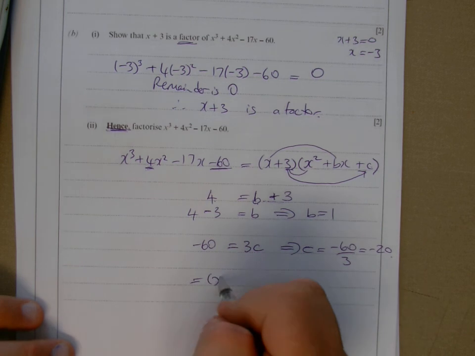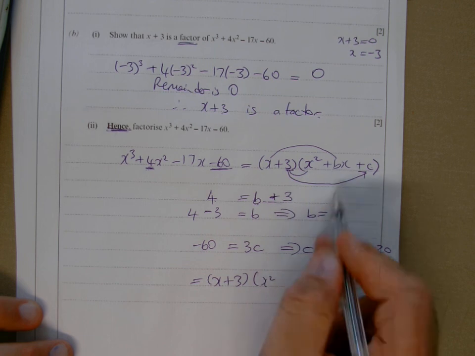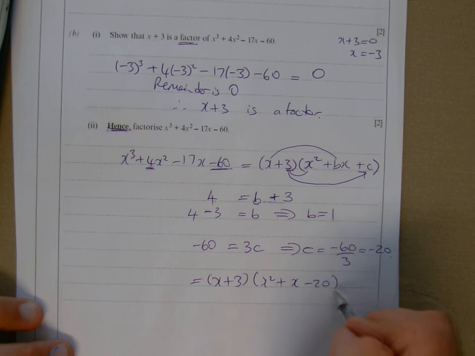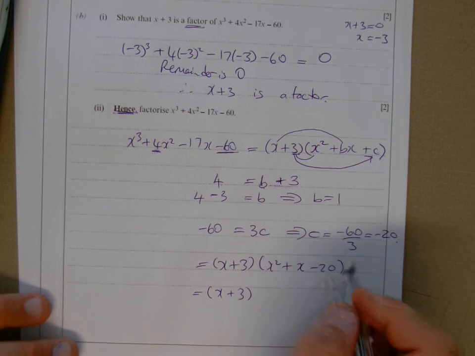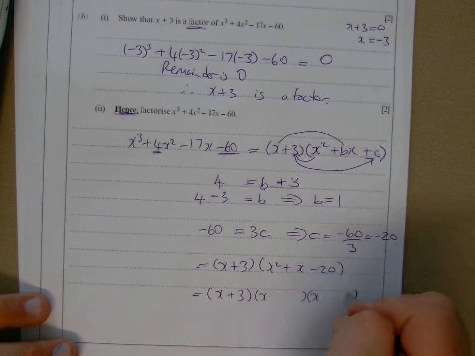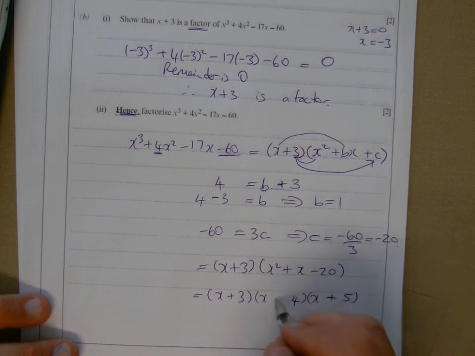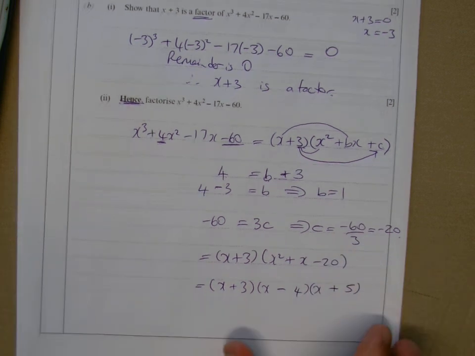So I can rewrite that as x plus 3, which is my bracket there, times x squared plus bx, so we've got 1x, and then c is minus 20. And then you can factorize out that last bracket. Now 2 brackets here. You need a pair of numbers that multiply to give minus 20 and add up to give 1. Now 5 and 4 should do. And because we wanted to add up to give 1, it'd be plus 5 and minus 4. And there's your brackets. It doesn't matter what order you've got these in, so long as you've got those brackets.